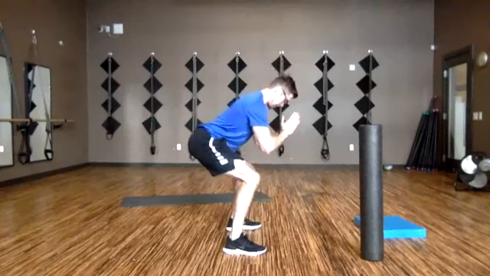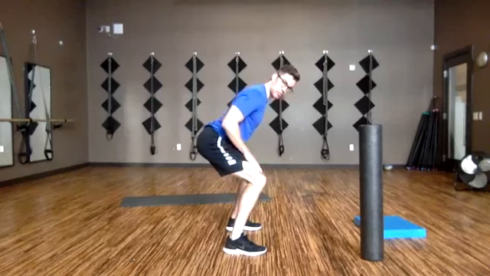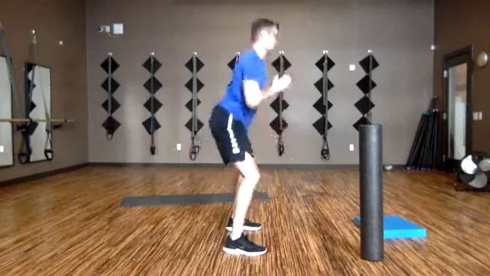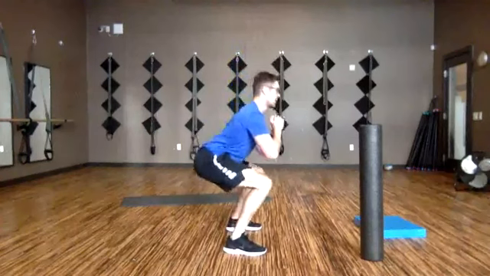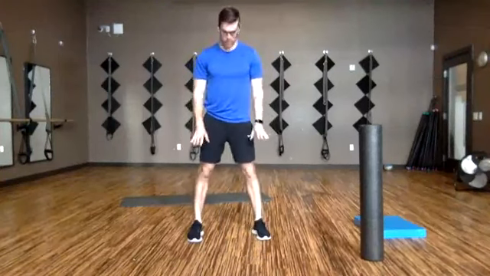I'm activating my glutes and my hamstrings to produce this force. I'm not relying so much on my quads, which is what we want. Keep that chest up and then back down. Keep the toes planted on the floor. We don't want to be rounding out like this. Toes planted in the ground. Weight should be evenly dispersed between the heel as well as the forefoot.